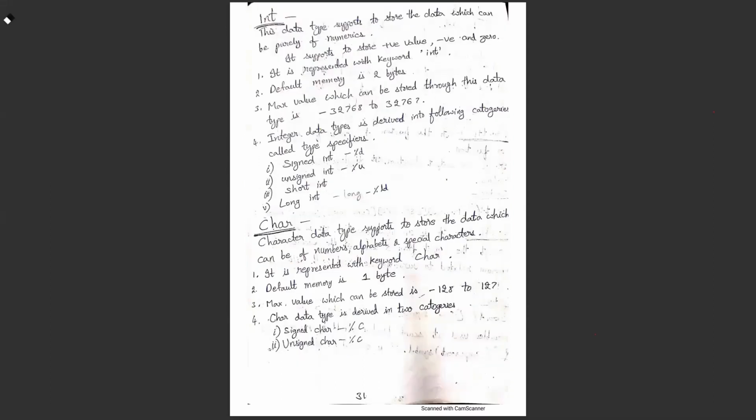So just come with your integer. What does this integer do? This data type is supposed to store data which is purely numeric. It is supposed to store positive values, negative values, and zero also. It is represented with a keyword called int. The default memory for it is 2 bytes. 2 bytes is nothing but 16 bits, as 1 byte equals 8 bits, as we have seen in the previous session.